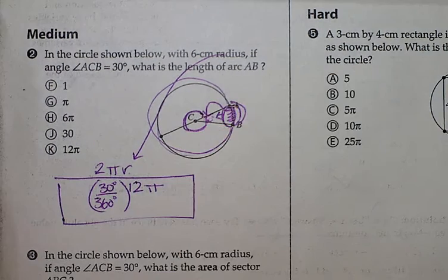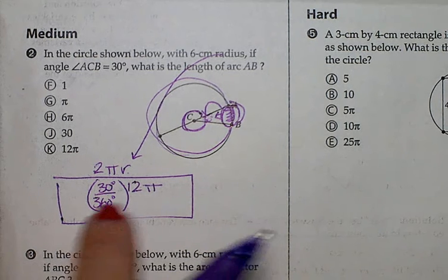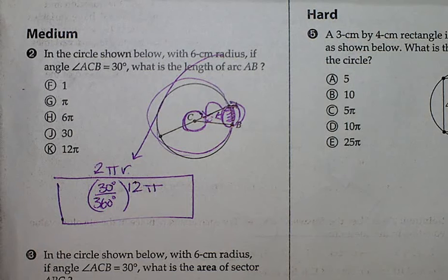Please start by taking 30 divided by 360 and taking it times 12. What do you have for an answer? Say it again for me. 1. So then it should be 1 pi. Number 2 should be G.